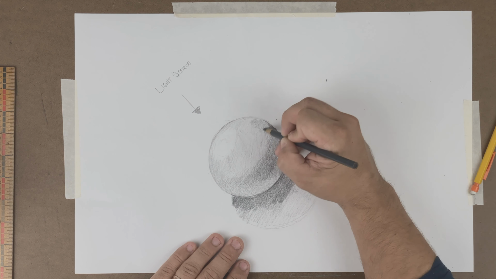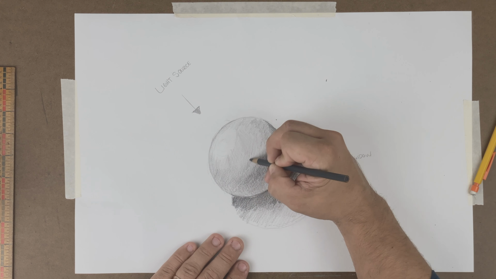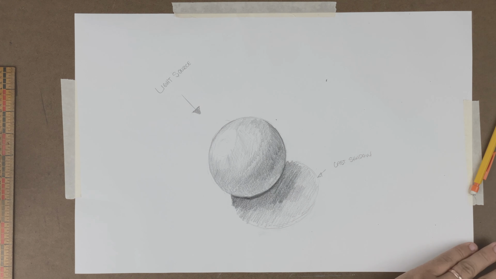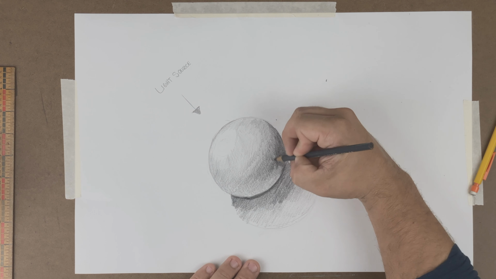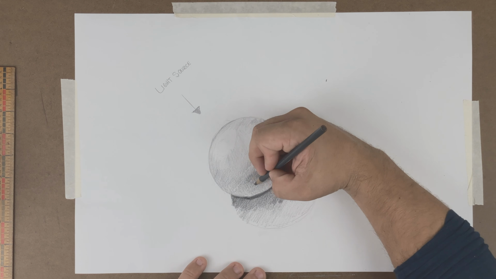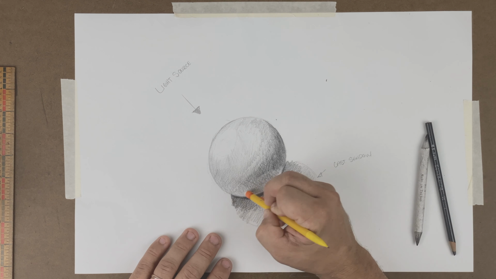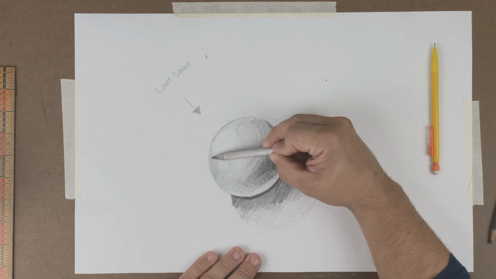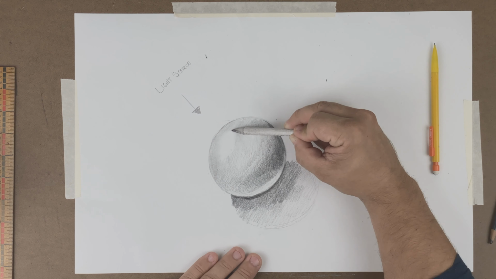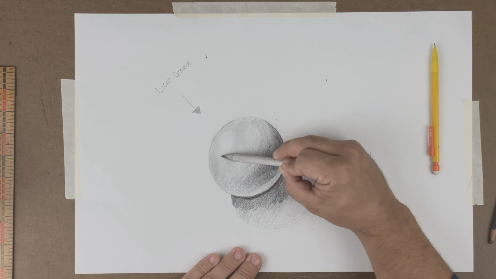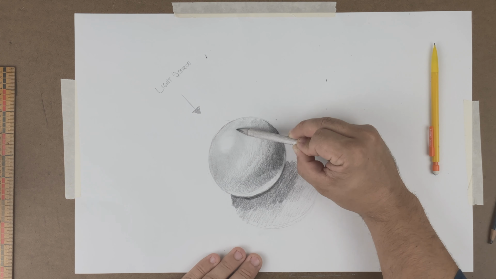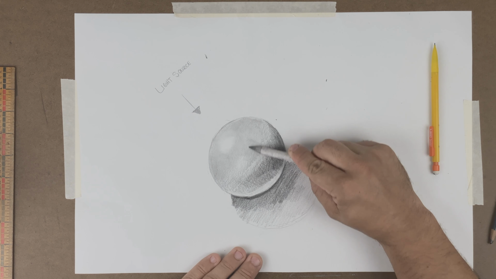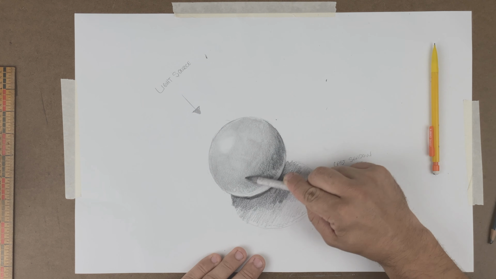So you can see here that I'm just going back through and adjusting the places that I feel need to go darker, specifically down here at the bottom right, and over here on the side. Remember that, again, the opposite area of your light source is going to be darker, and then I'm laying in or pulling out some of the areas that need to be a little bit lighter. And then we'll come back over through and smooth things out with our blending stump, just to give it a nice smooth surface.